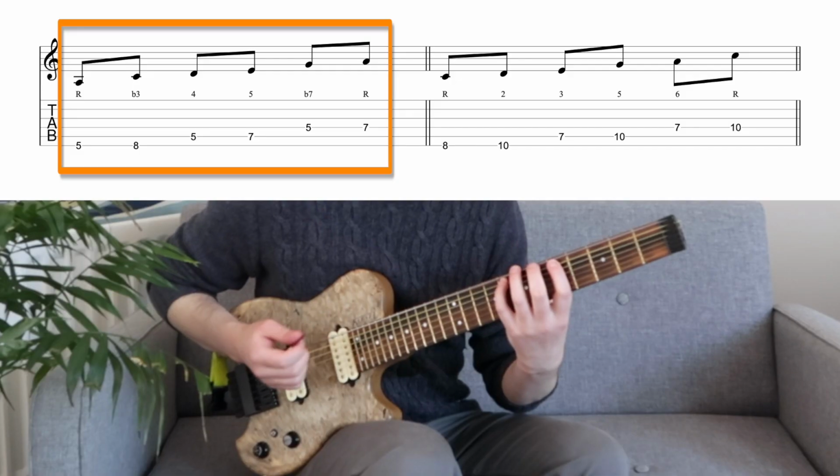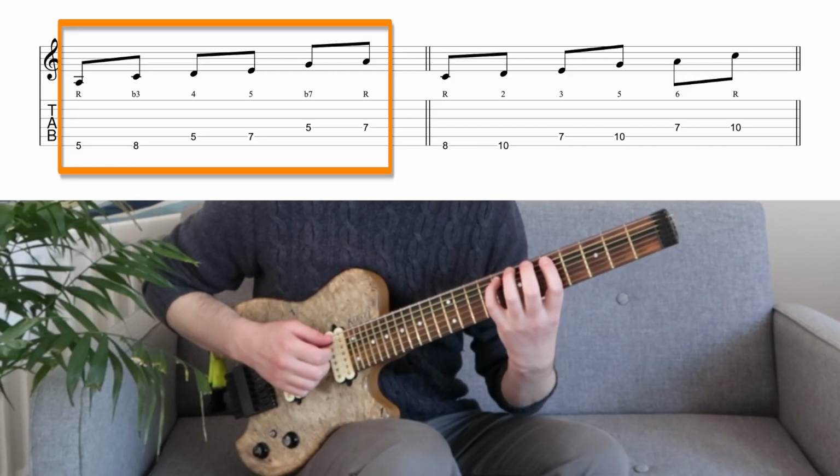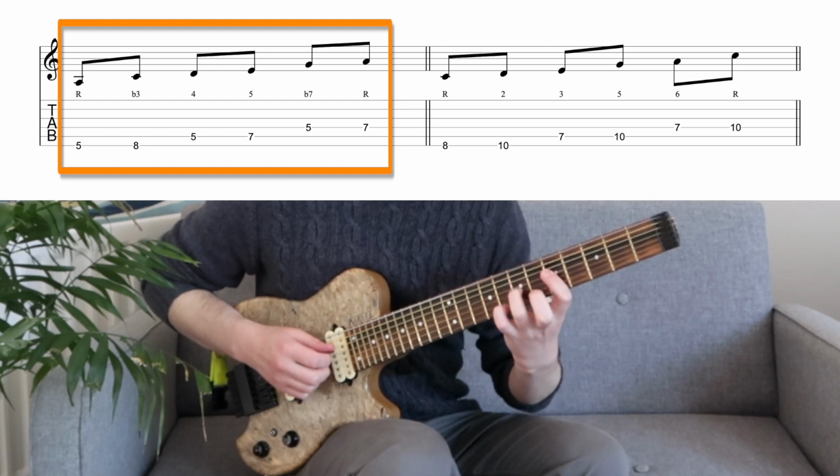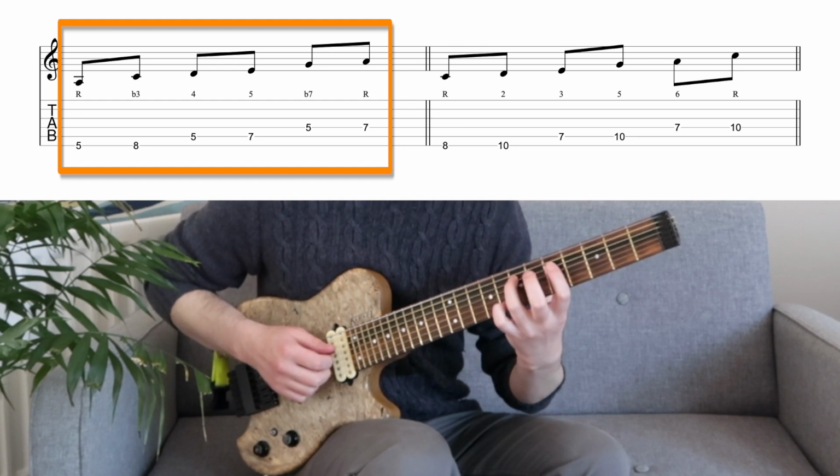So what are these chord types we've got here? Well, this first one would be on the A minor pentatonic. This would be used on an A minor 7. We've basically got an A minor 7 chord, A, C, E, and G, which we can play as an arpeggio, with a passing note on the 4.